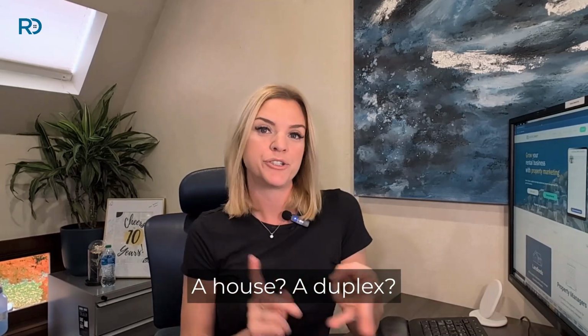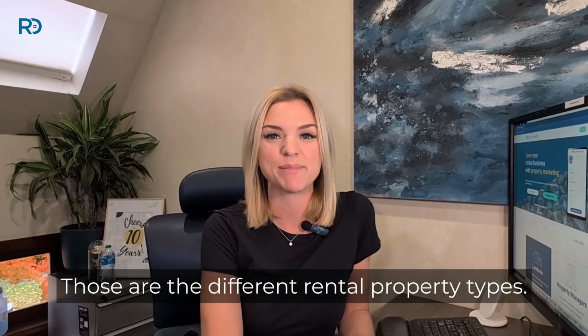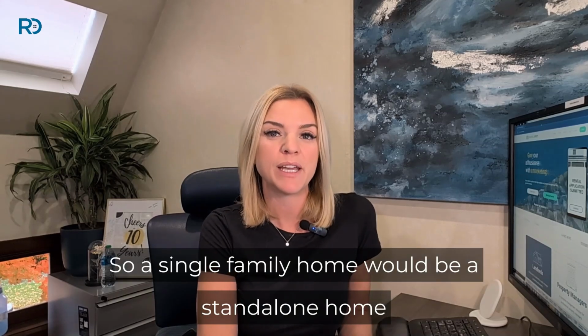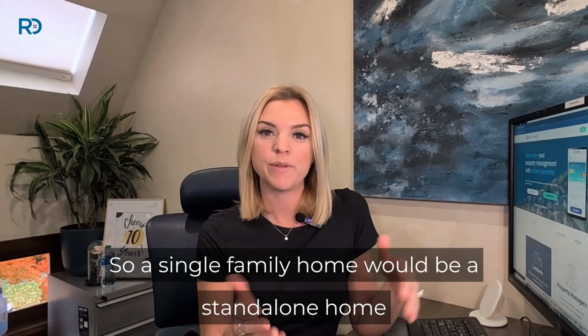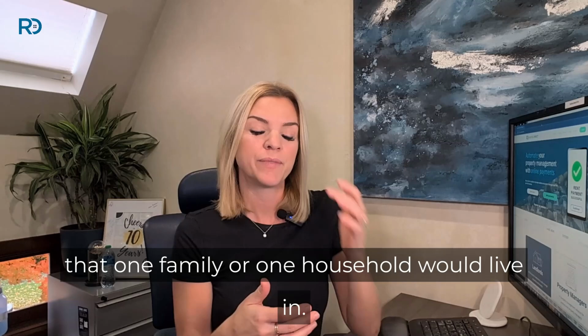Apartments, a house, a duplex? Yep, that's it. You got it. Those are the different rental property types. But let's talk about them a little bit further. A single family home would be a standalone home that one family or one household would live in.